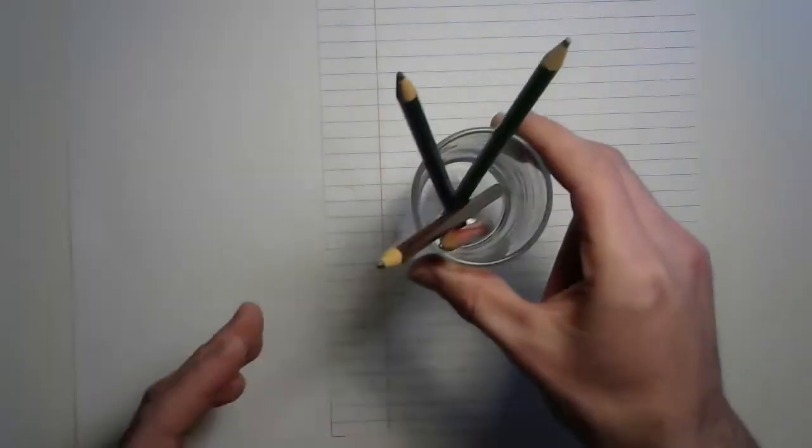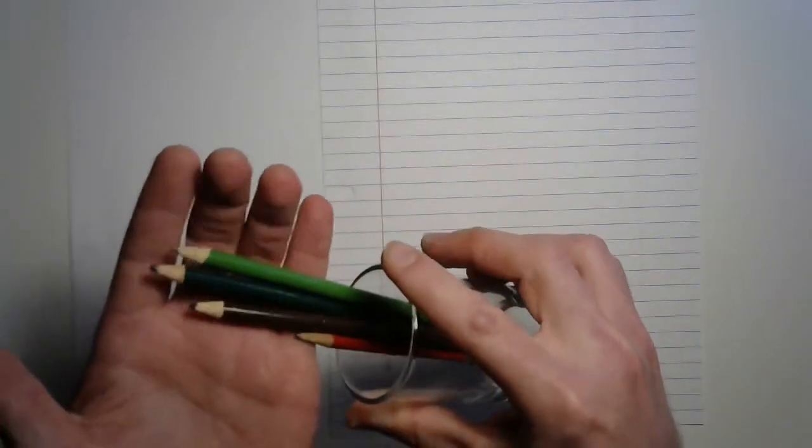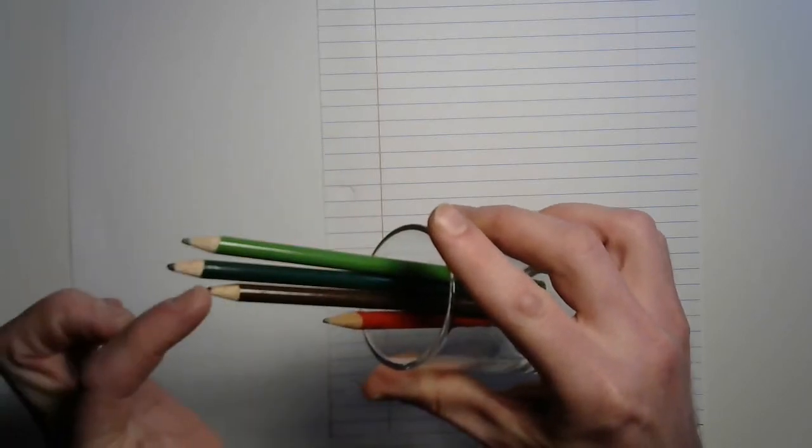For the meantime, make sure you have a piece of blank paper and a piece of lined paper, and you're going to need some pencils. And notice the colors I've chosen. I've got a brown, I've got some greens, I've got a regular pencil as well.